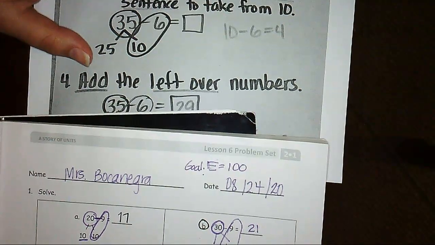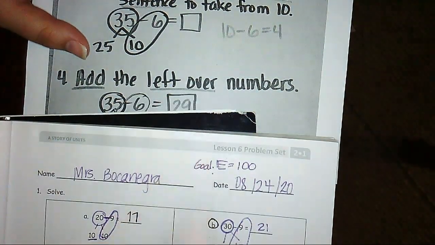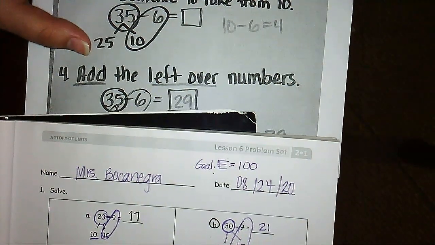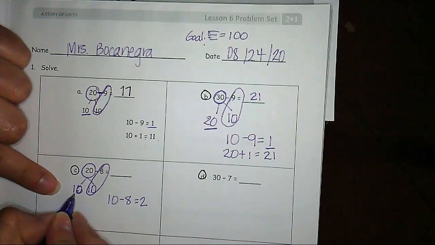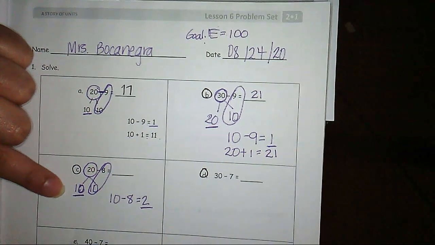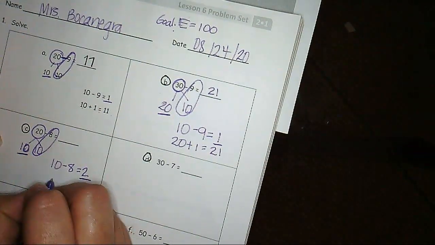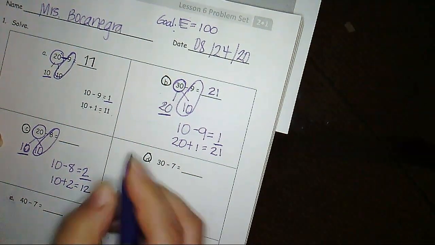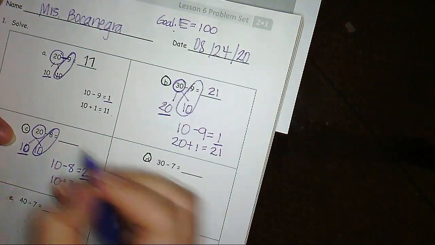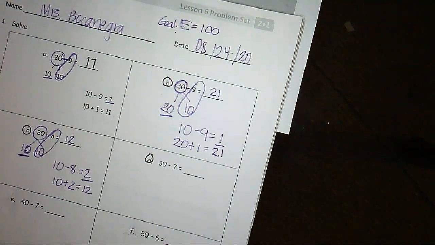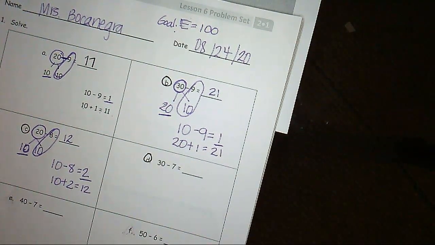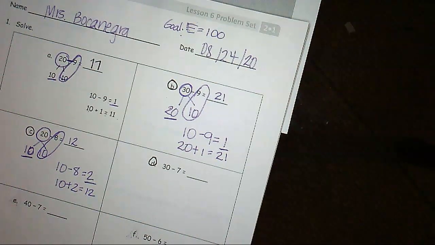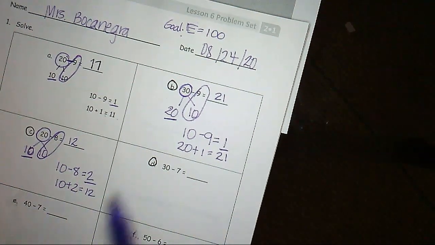Then let's look at step number 4. Add the leftover numbers. And remember, the leftover number is a 10. I didn't use it, and a 2. So I add 10 plus 2 equals 12. And I can come back and get over here. Boys and girls, does 20 minus 8 equal 12? Absolutely, yes! Hug yourselves. And now let's do the last problem we're going to do here.